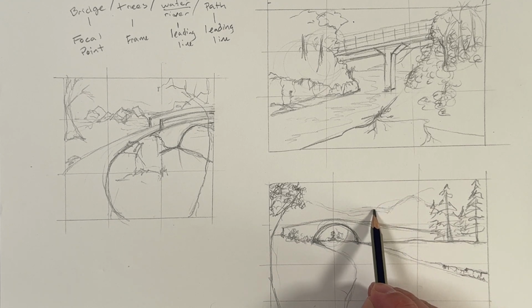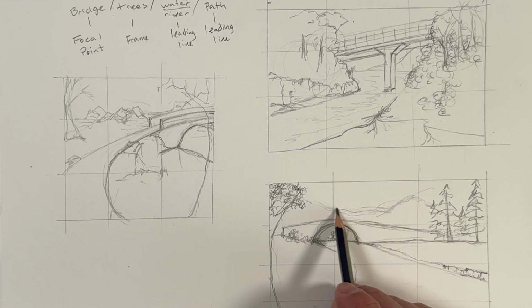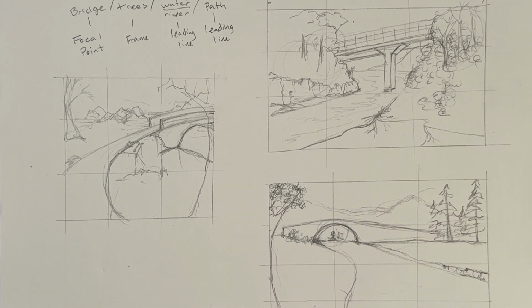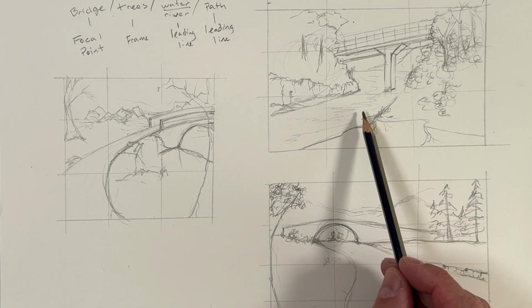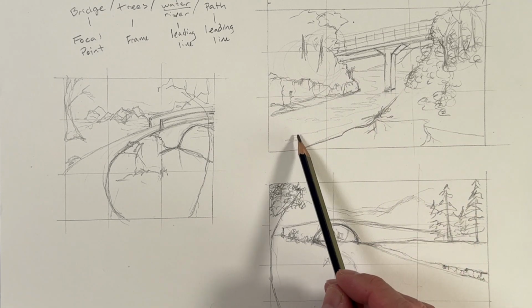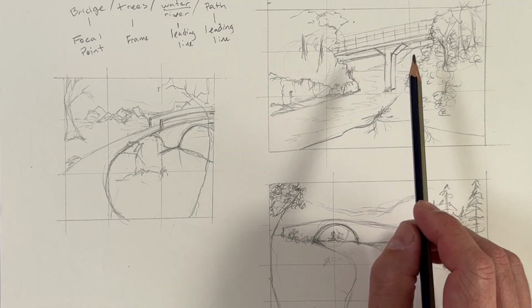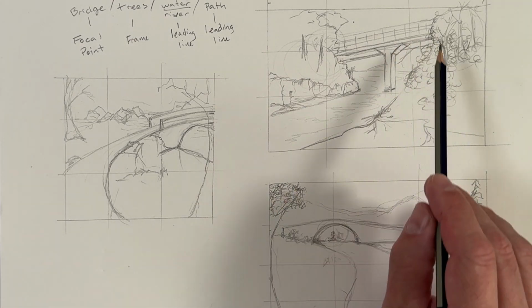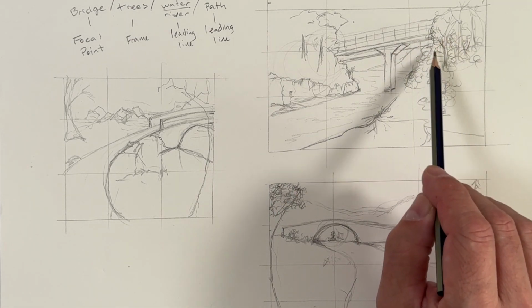The use of the negative space with our hills in the background and our sky, as well as we can put a bunch of texture for the grass over here and have a really smooth, calm river over here with some reflections. This one we have our leading line here, the river, and the focal point here up in this corner where the bridge runs into the forest.